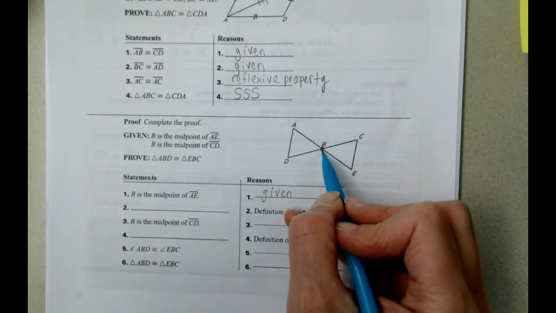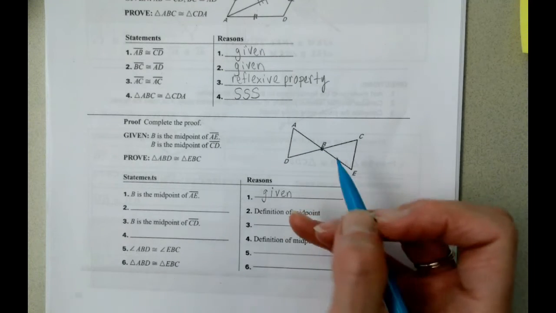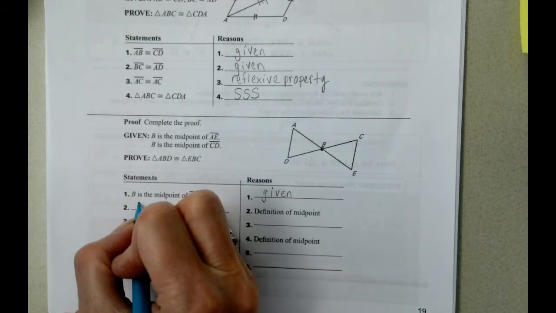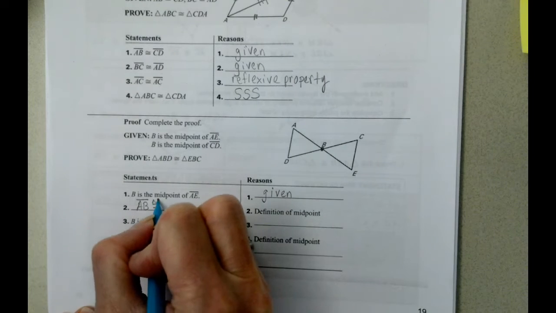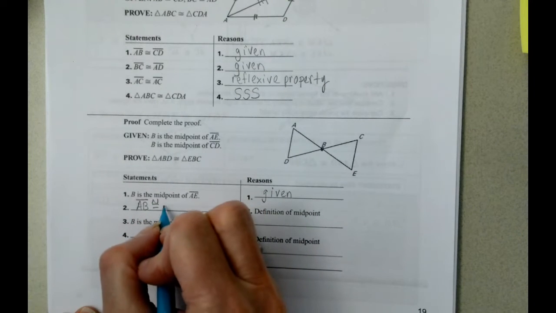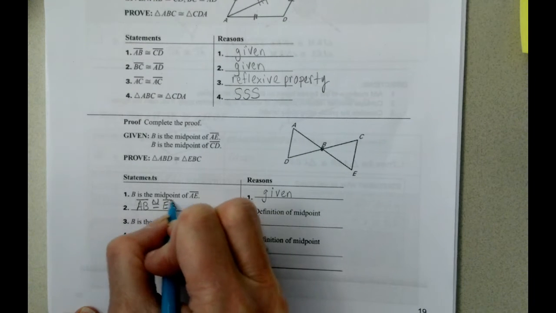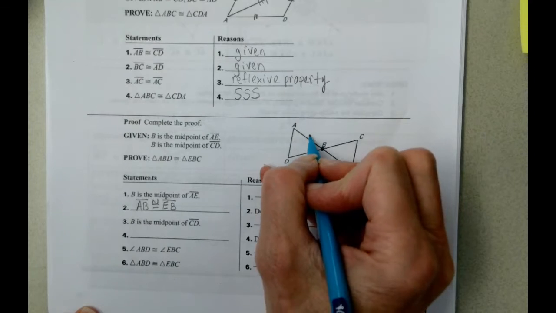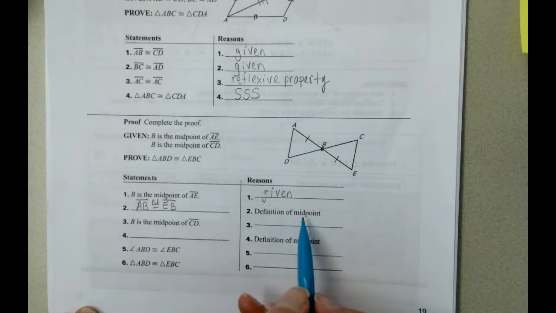So since B is the midpoint of AE, what we can say is that segment AB is congruent to segment BE, or EB. This length and this length are congruent because of the definition of midpoint. That's what midpoint does.